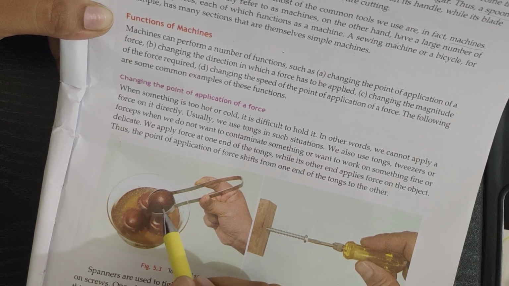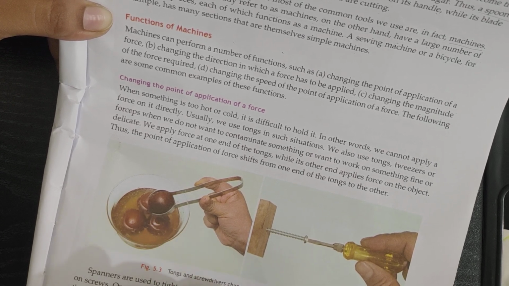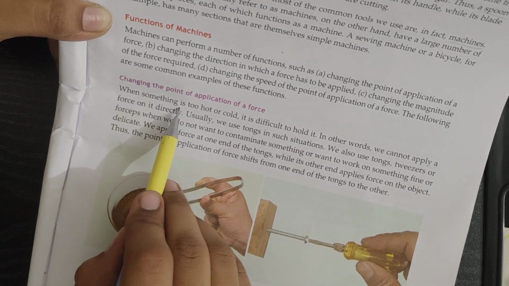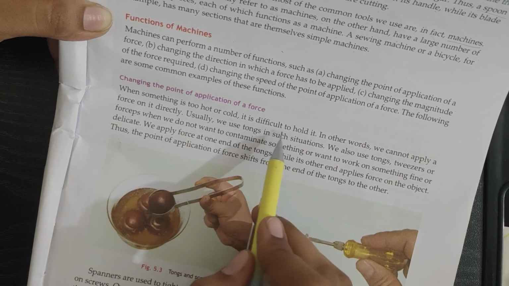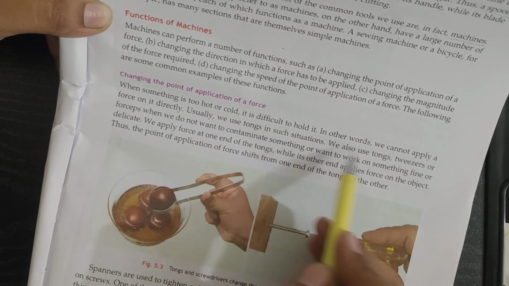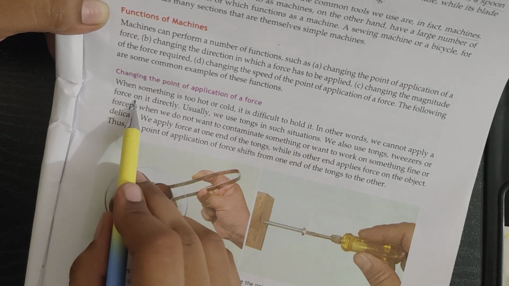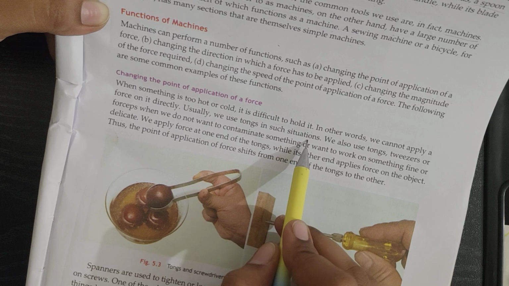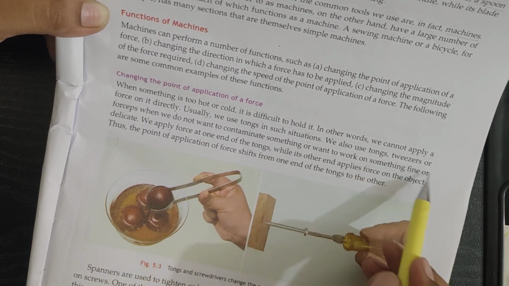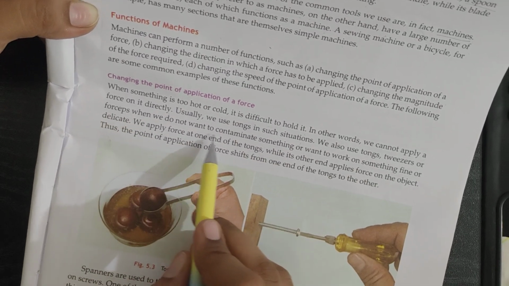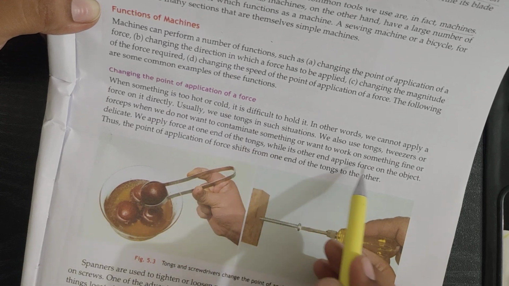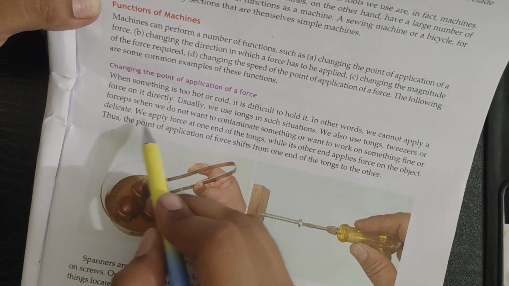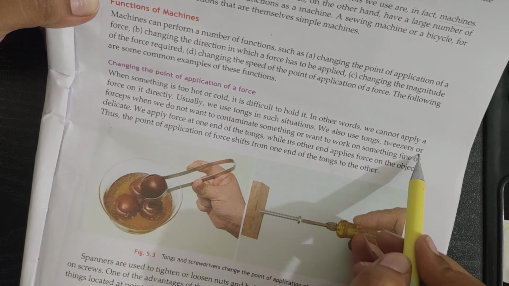Or we can use tongs also to take it. It means when something is too hot or cold, or too difficult to hold, or in other words, we cannot apply the force directly on it, we usually use tongs in that situation. We can use tongs, tweezers, forceps, anything. When we do not want to contaminate the thing, or to work on something fine or delicate, we use these kinds of things, right?